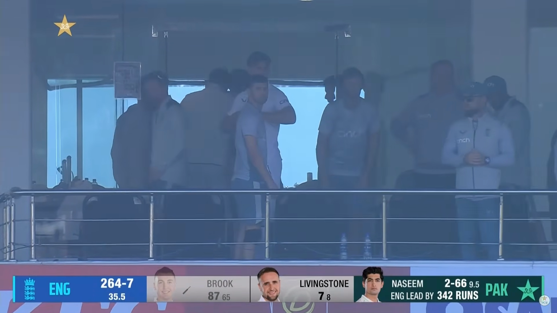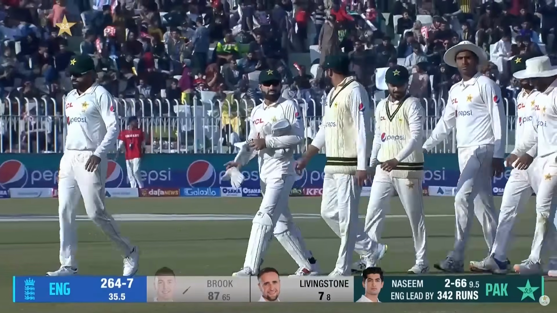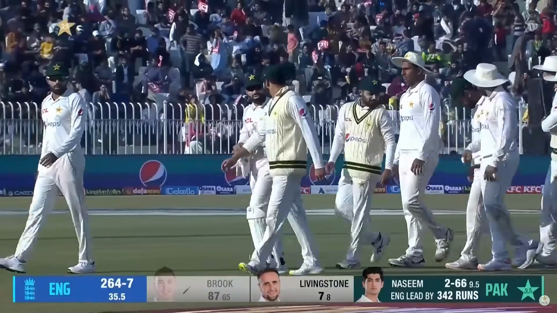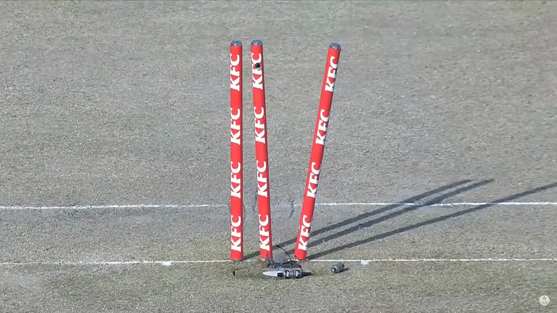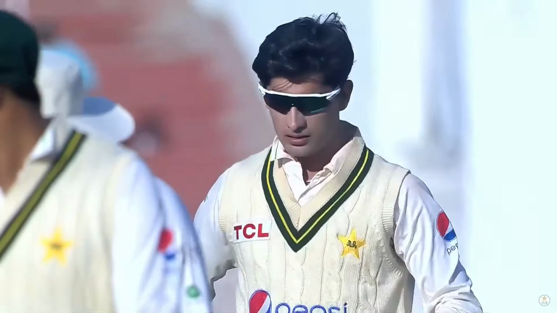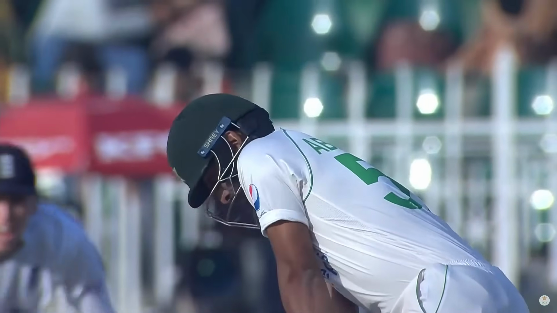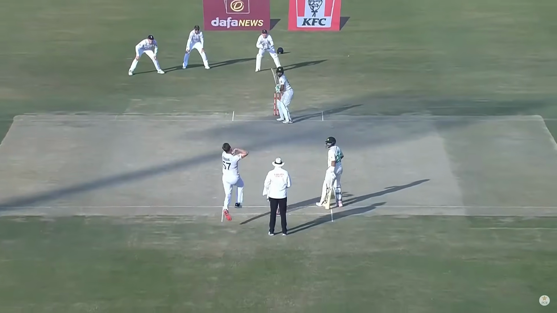Well, umpires have decided that is that, so it's a good change from the skipper, bringing Naseem back, ending Harry Brook's stay, shortening the session. First ball of the final innings of this test match.